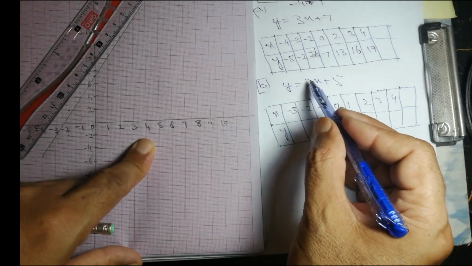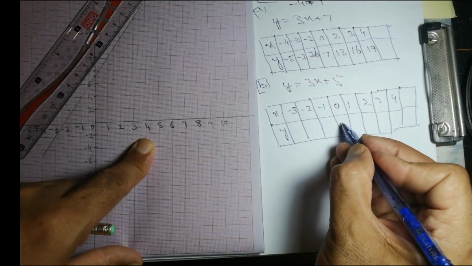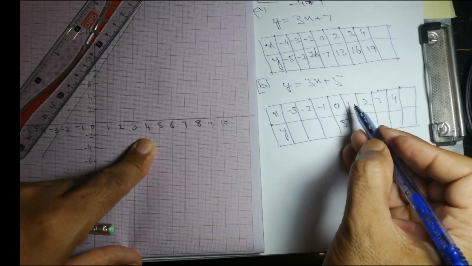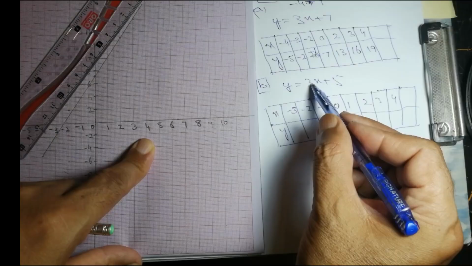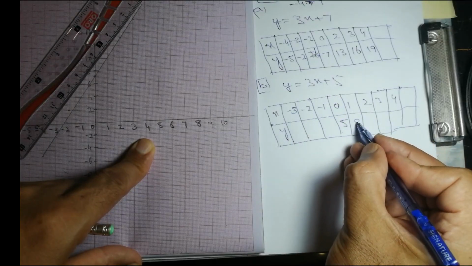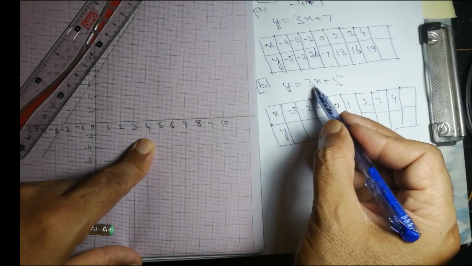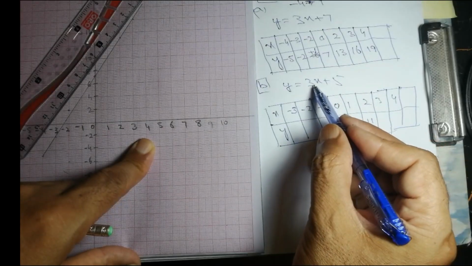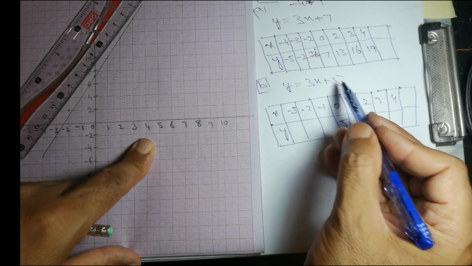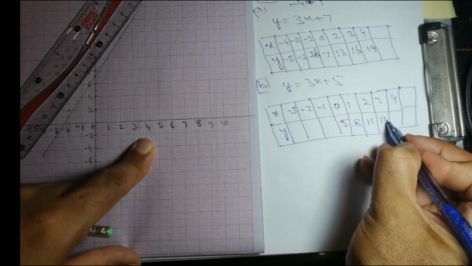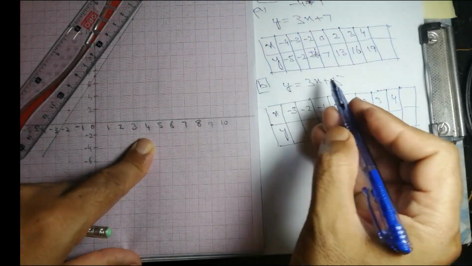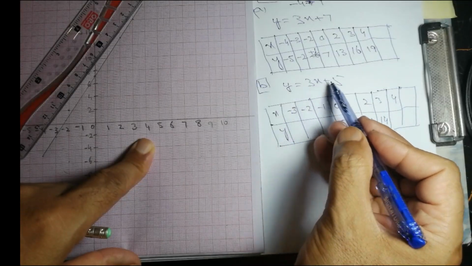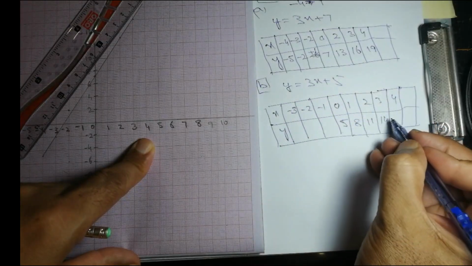So when we put x equal to 0, y will be 5, and x equal to 1, y will be 8. x equal to 2, 6 plus 5, 11. 3 is a 9 plus 5, 14, and fourth is a 12 plus 5, 17.